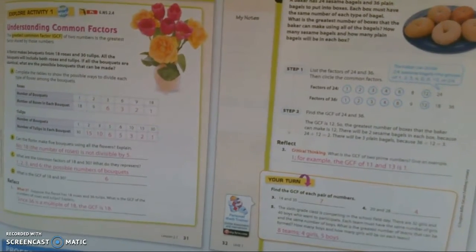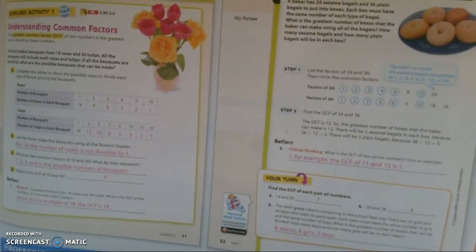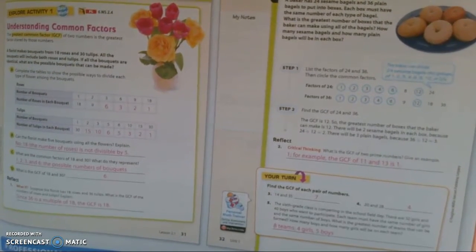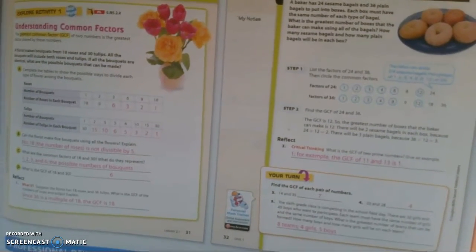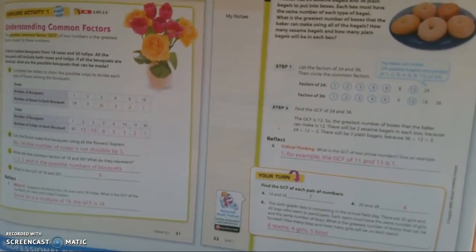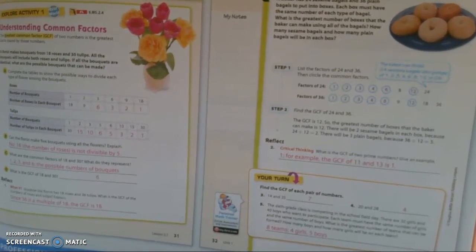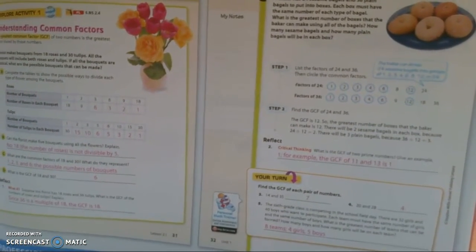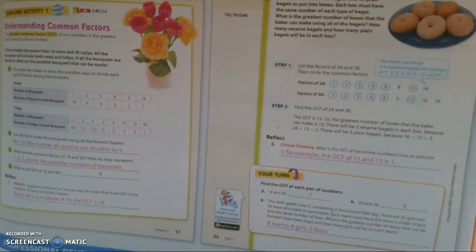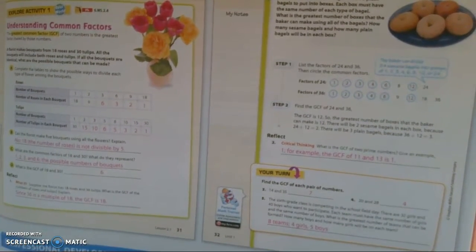And so we're looking to see, as we list those factors, where are we going to find two numbers that are going to be on both of those lists and both of these tables that are going to be factors of both 18 and 30. And so by looking at that, we can see that, can the florist make 5 bouquets using all of the flowers?